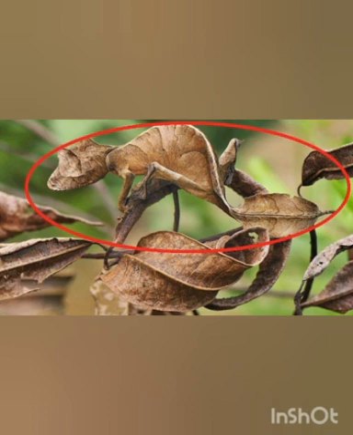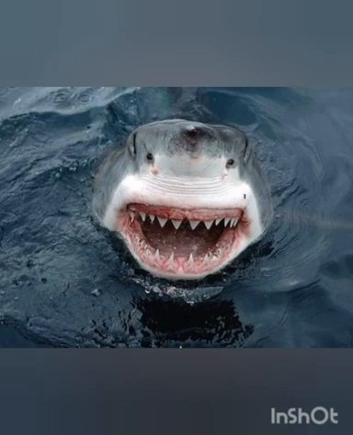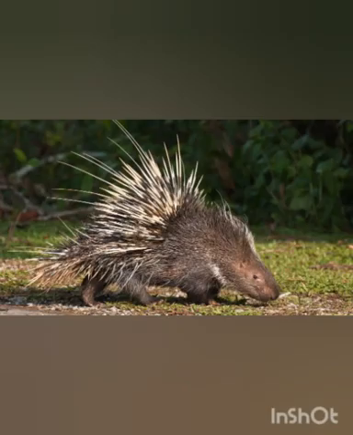So next is fact file. Shark's teeth are actually modified scales. And another one, the porcupine's body is covered with sharp spines. These spines can give painful wounds to its enemies.